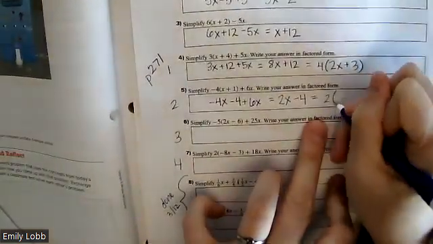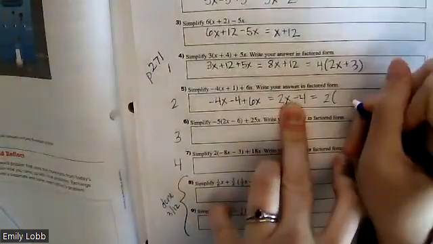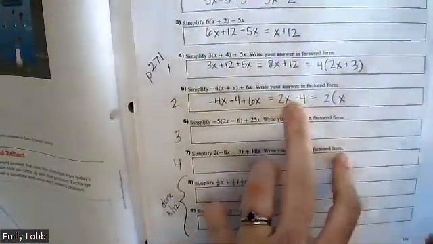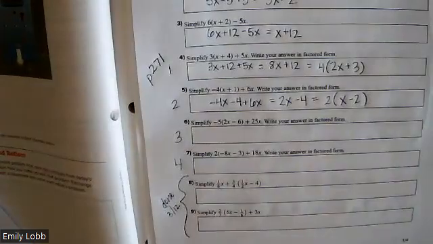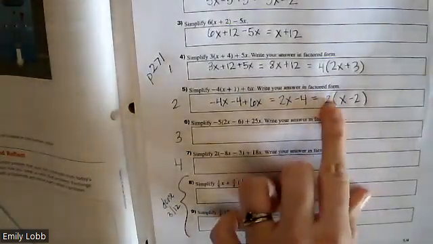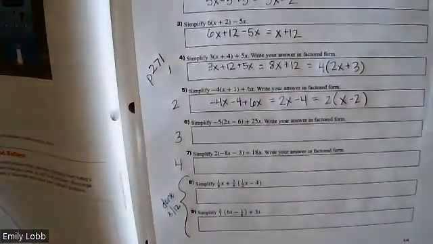2. 2 times what gives me 2x? X. 2 times what gives me -4? -2. So if you need to double check and think through it, think 2 times x is 2x. 2 times -2 is -4.